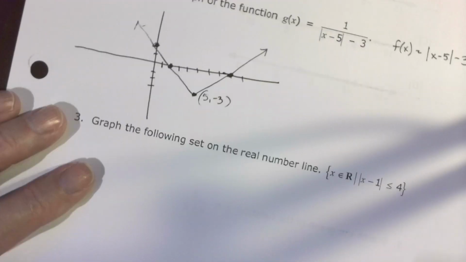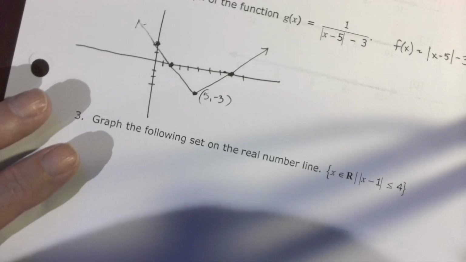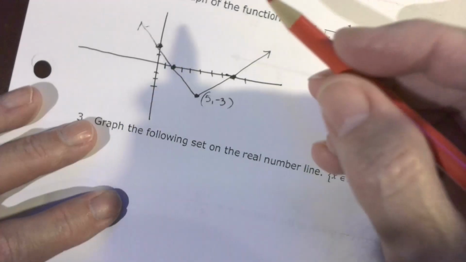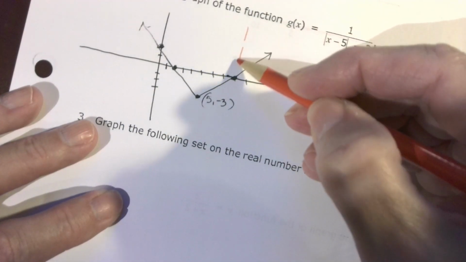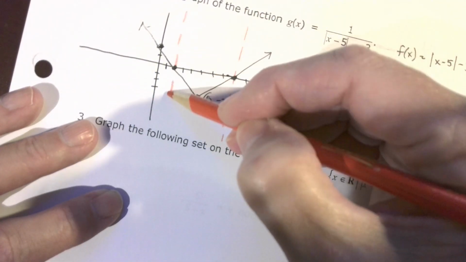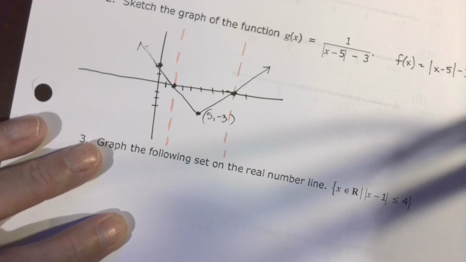Now, that's what we're going to start with. Now we need to graph the reciprocal of that. So what we want to do is get this graph, and then draw asymptotes wherever this graph is equal to 0. So you draw asymptotes like that. You notice I'm using another color. I suggest you do that.